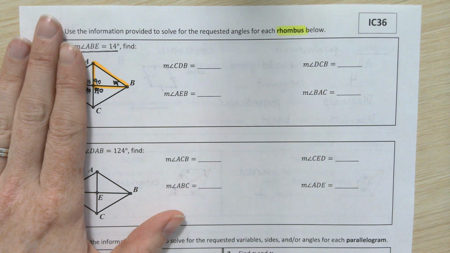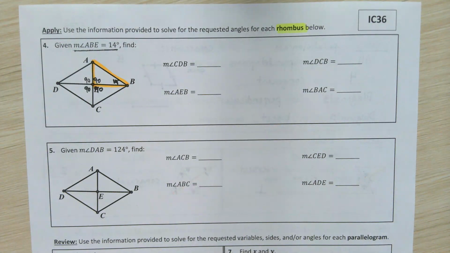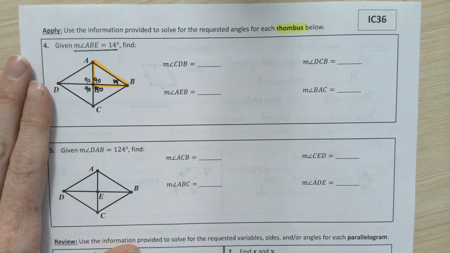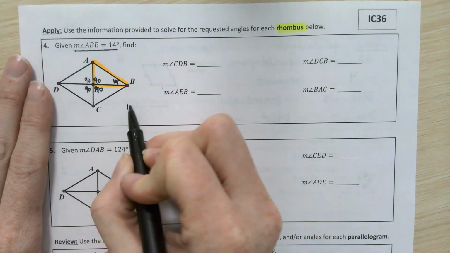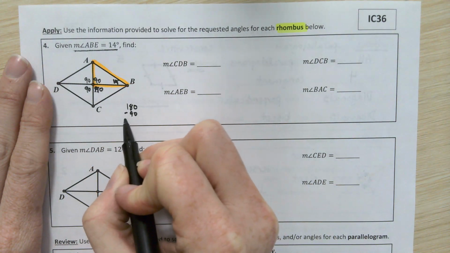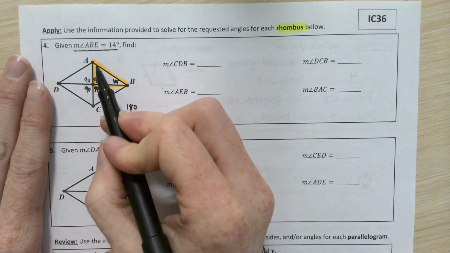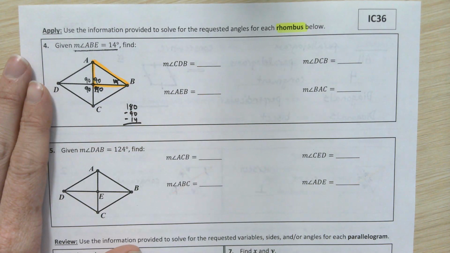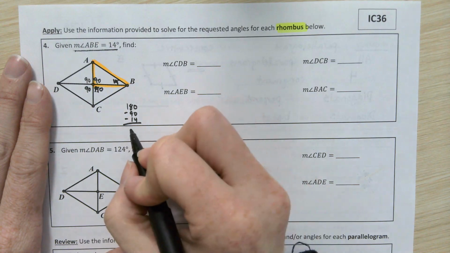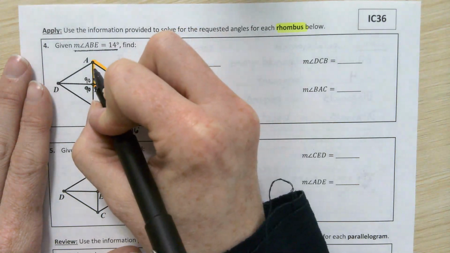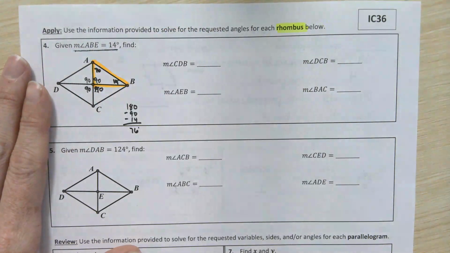Hopefully you remember back from standard 3 that triangles always add up to be 180 degrees. So we can take 180 minus 90 minus 14, and that should help us fill in this last angle in that triangle. So if we do that, it's looking like 76 degrees is going to fill in that corner.